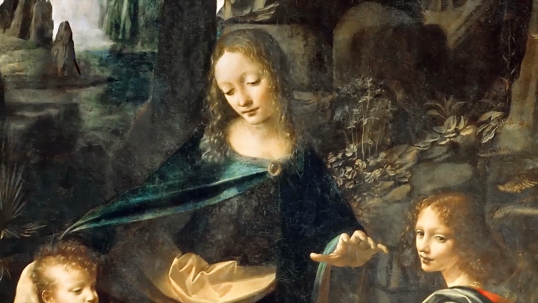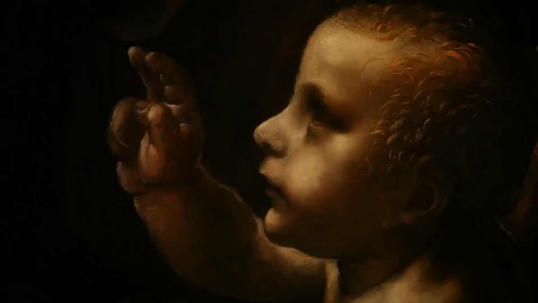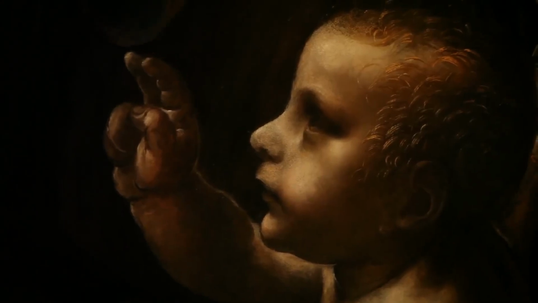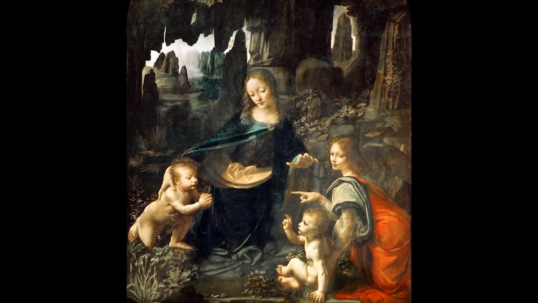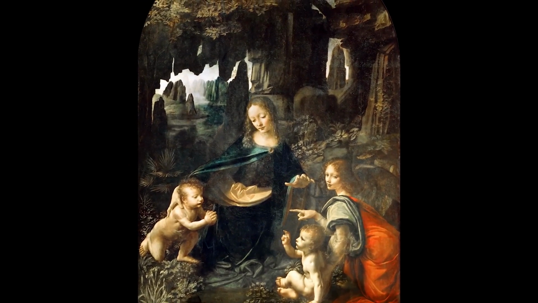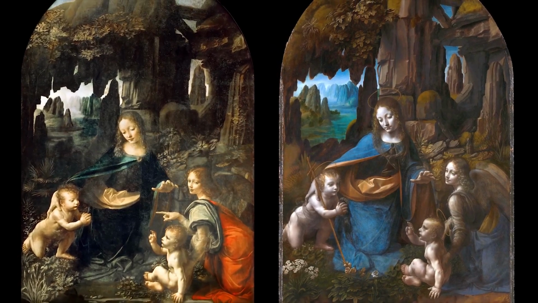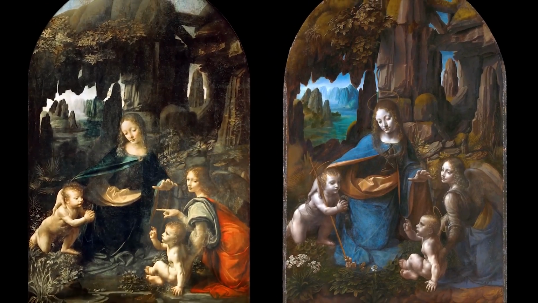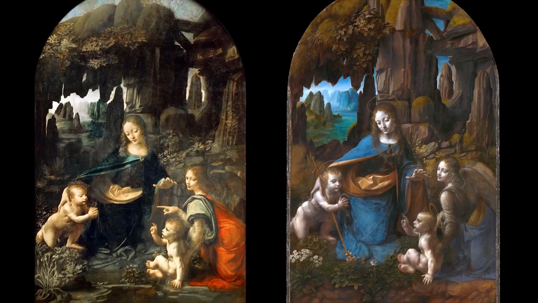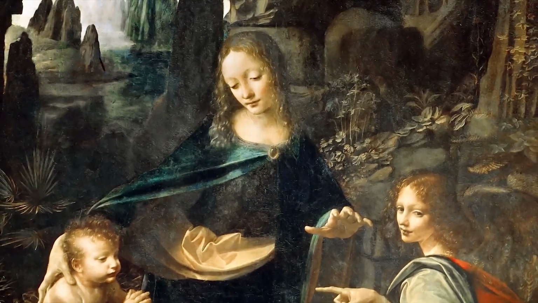The Virgin of the Rocks, also known as the Madonna of the Rocks, are two paintings by Leonardo da Vinci. Despite sharing the same composition, two key elements differ. The first version, located in the Louvre, was painted between 1483 and 1486, using tempera and oil on poplar wood. The second, found in the National Gallery in London, was created between 1495 and 1508.